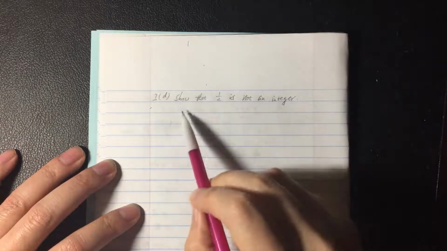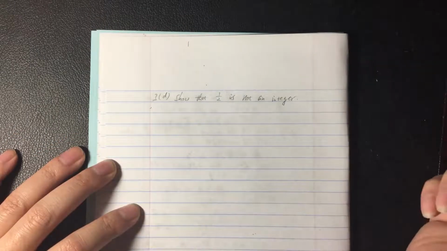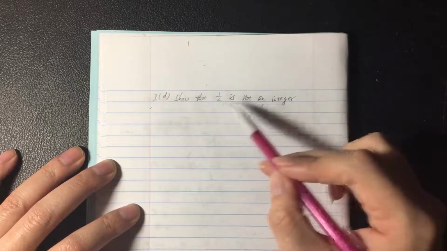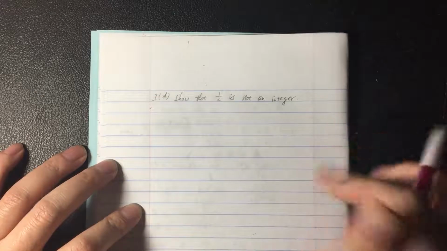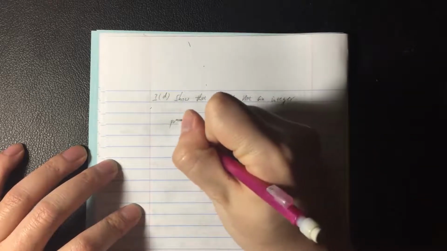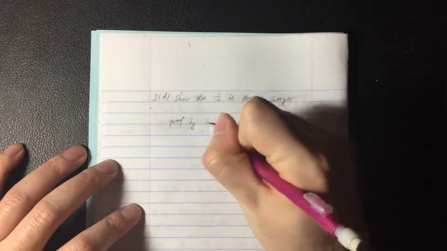Number 3, show that half is not an integer. If we try to directly show that half is not an integer, it's not easy. A better way is to try to prove this by contradiction. Proof by contradiction.